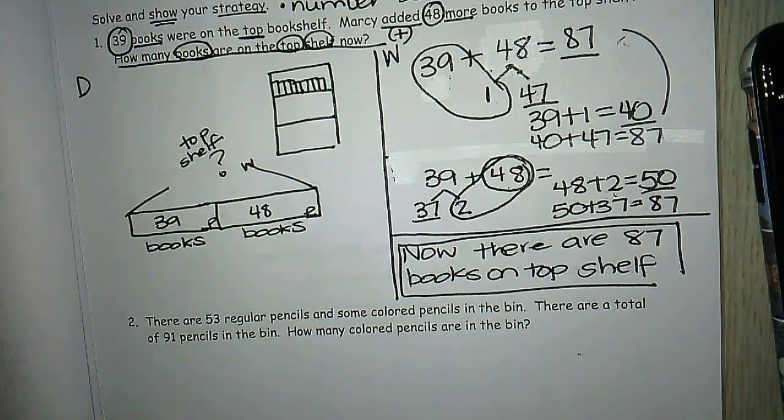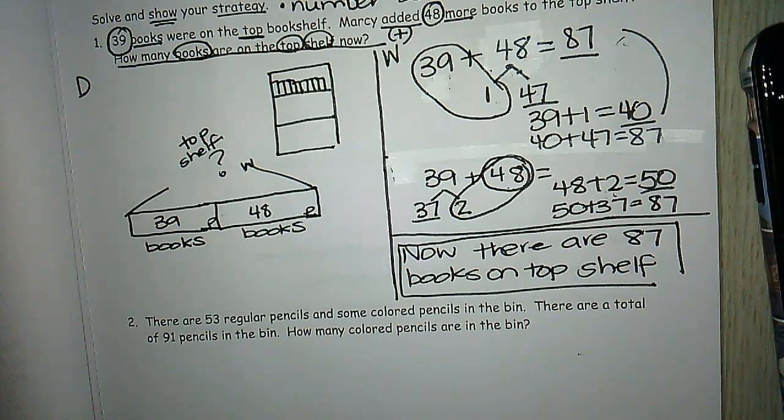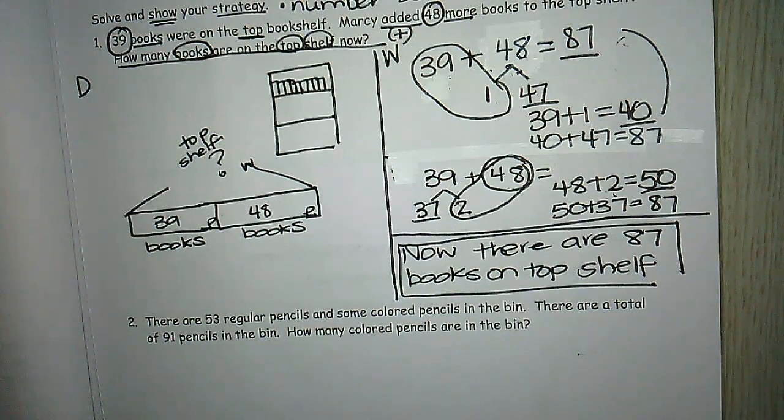You're copying the word sentence. One minute left.